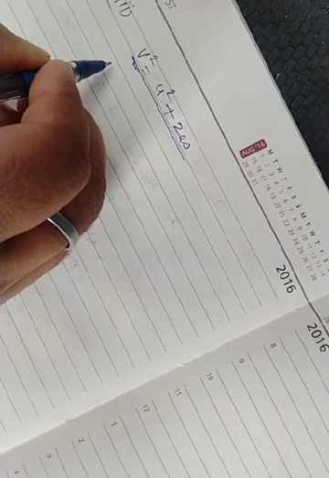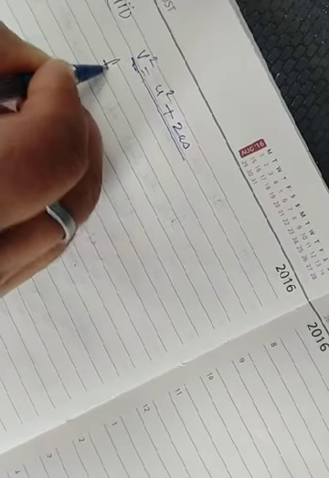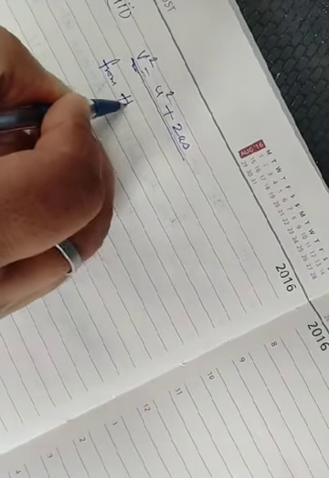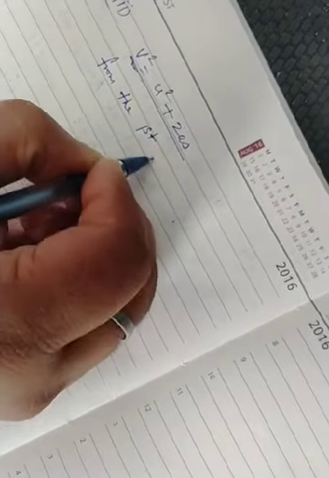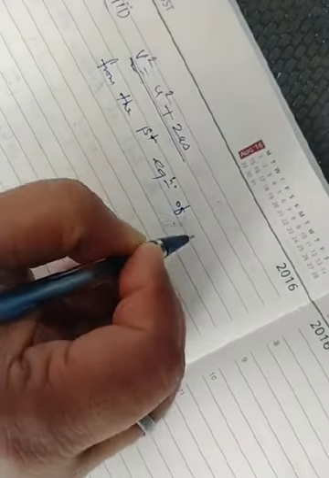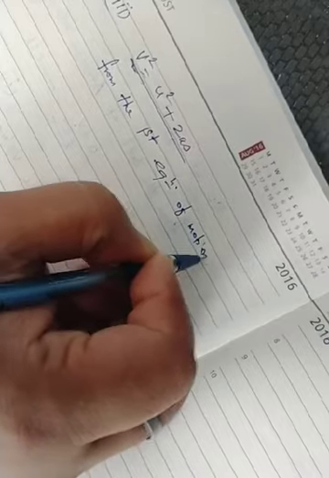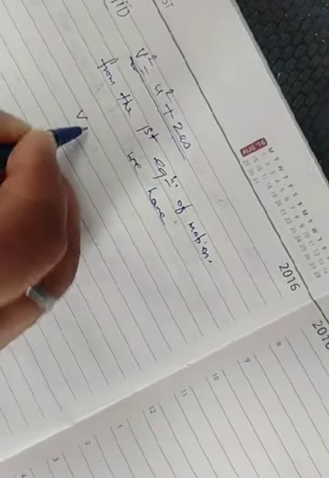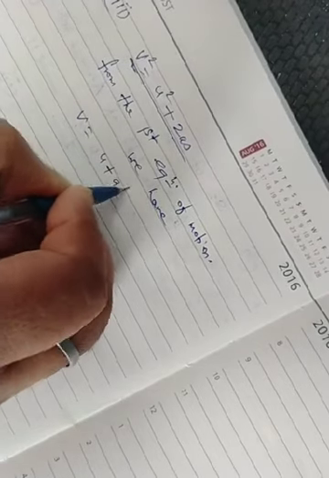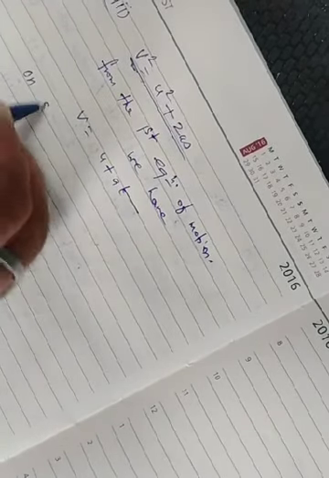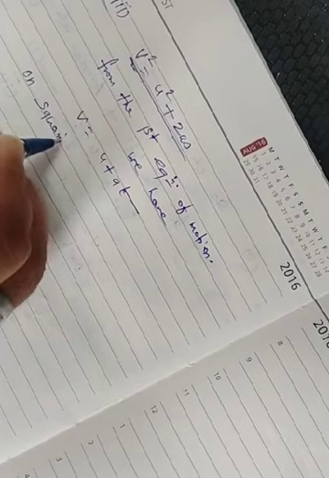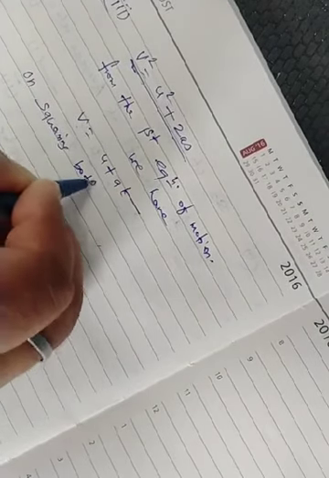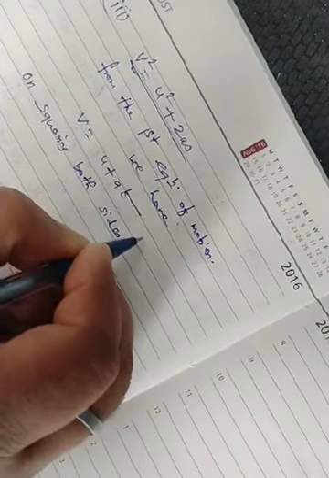So I am taking the first equation. We can write from the first equation of motion, we have v equal to u plus at. We write that on squaring both sides.